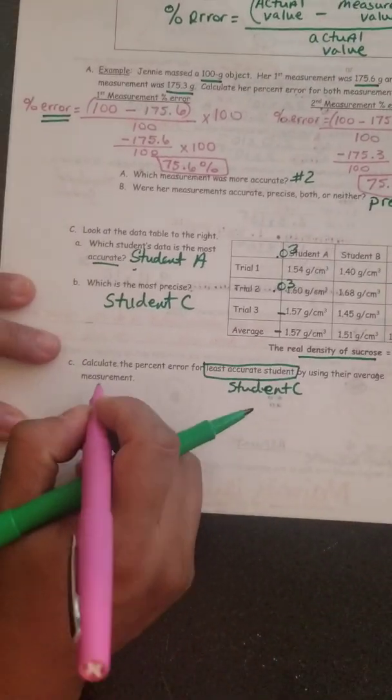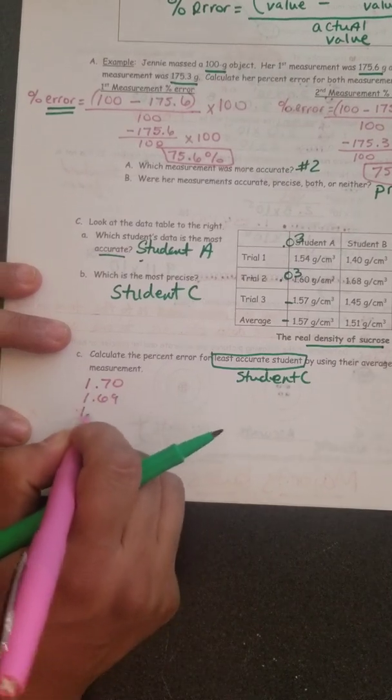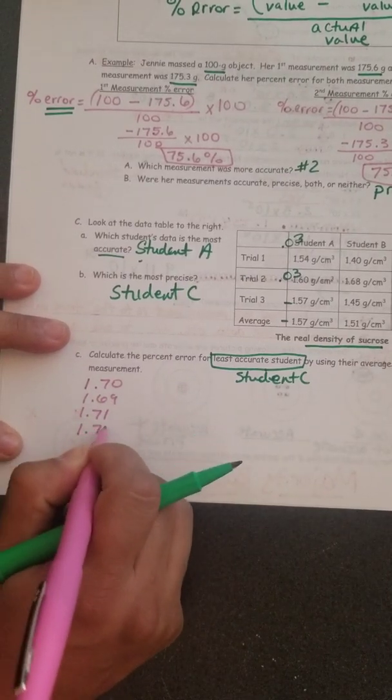So let's find the average. 1.70, 1.69, 1.71, 1.70.